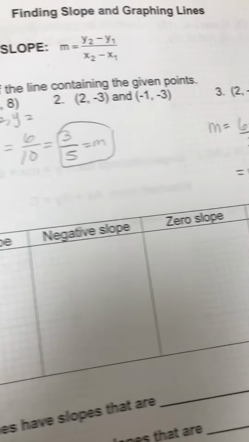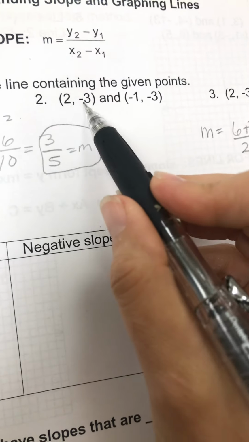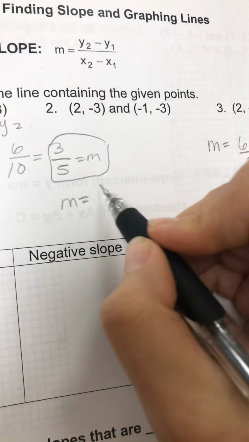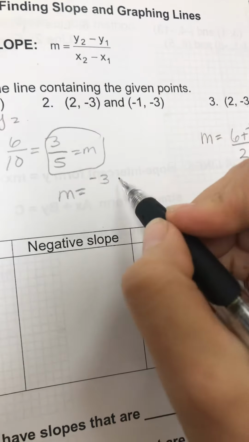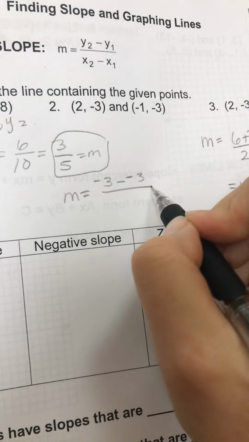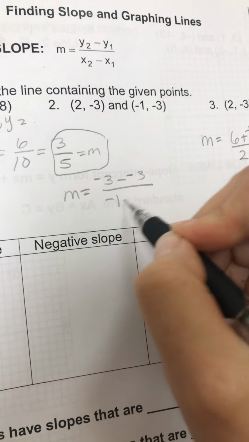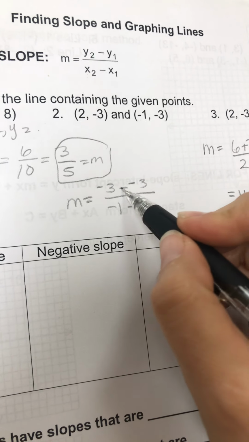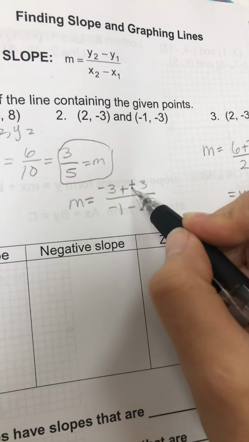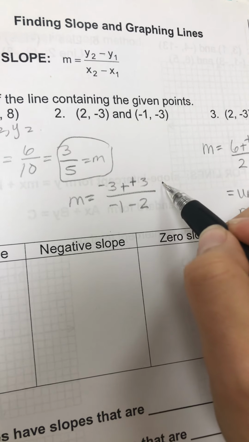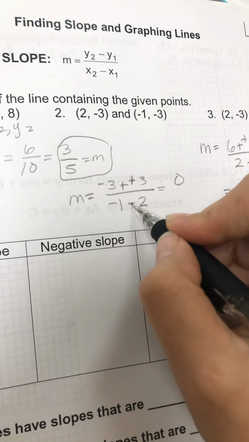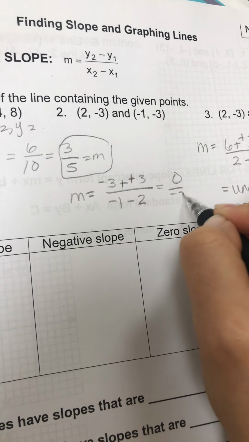Okay, so on your homework, you may have one where you get m is equal to negative 3 minus negative 3 over negative 1 minus 2. Now a minus a negative makes it a positive. So you have negative 3 plus 3, and you get 0. And then negative 1 minus 2 equals negative 3.